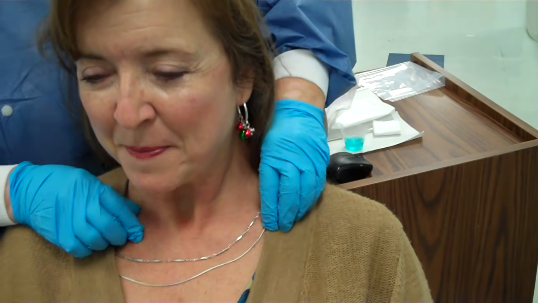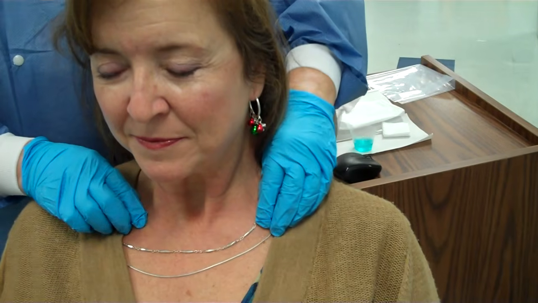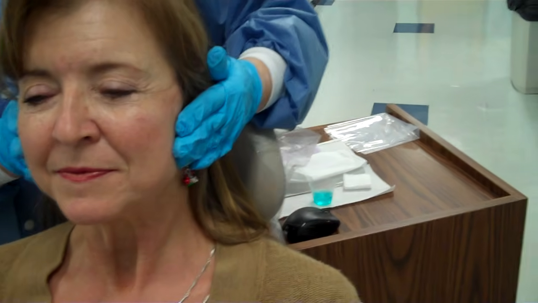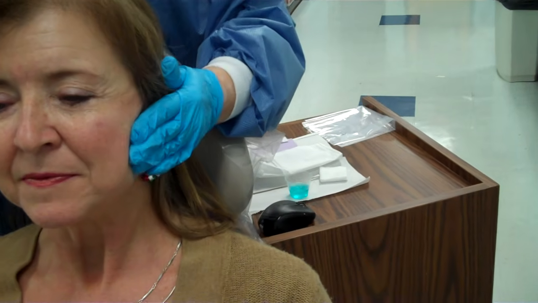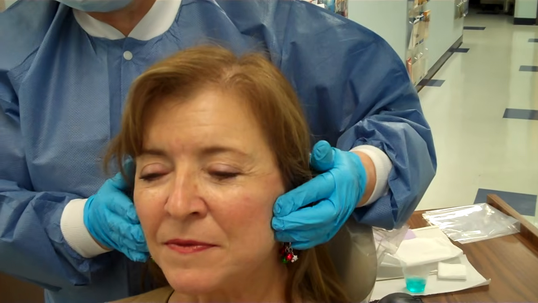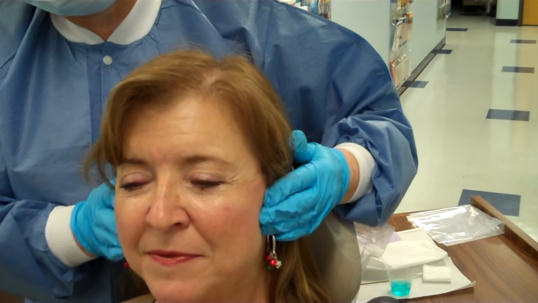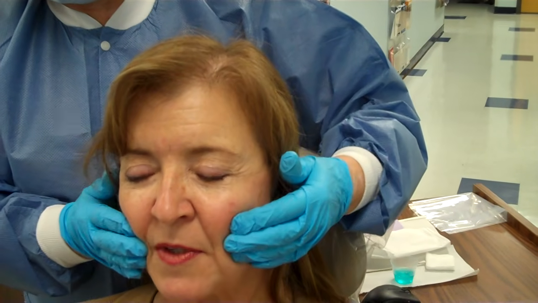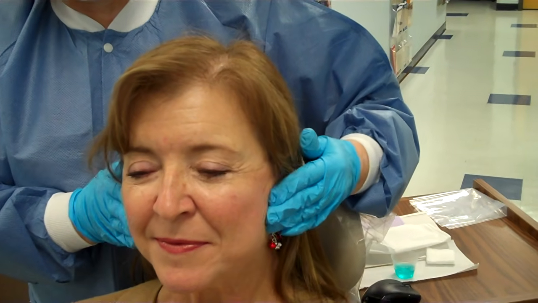Okay. Next, we'll palpate the parotid gland. The parotid is up here in the cheeks, just distal a little bit. And we're going to just palpate, we're going to rub a little bit, and we're going to palpate. And again, we're feeling for any lumps or bumps. Any tenderness from the patient so far? No, ma'am. Okay, good.